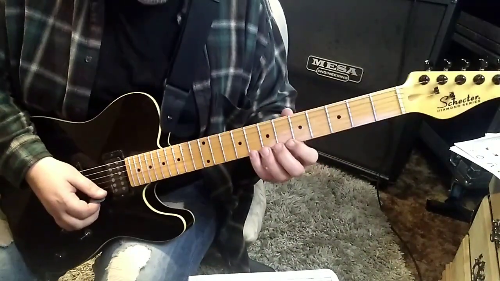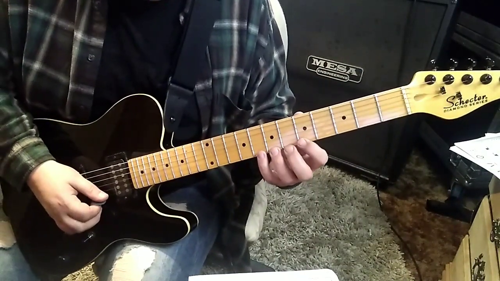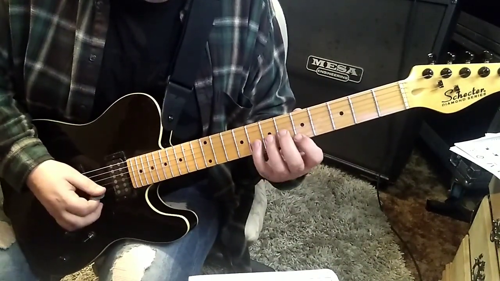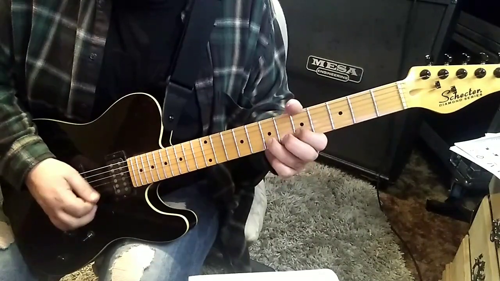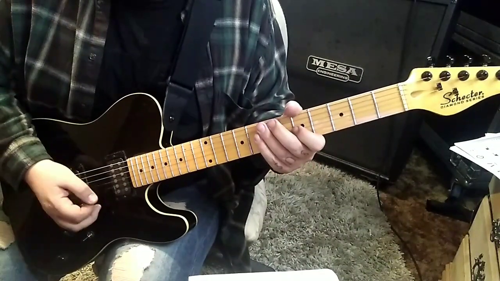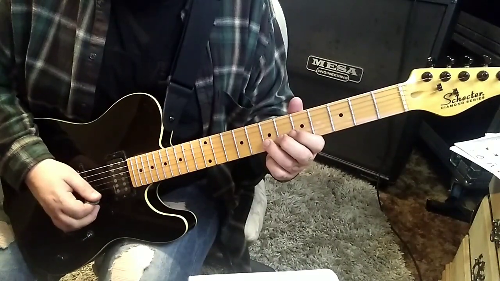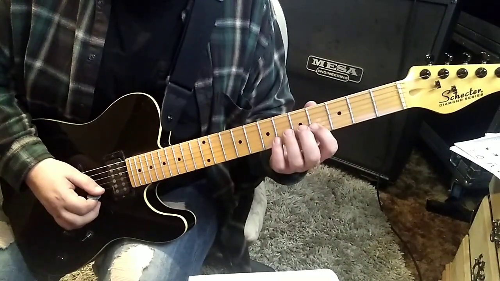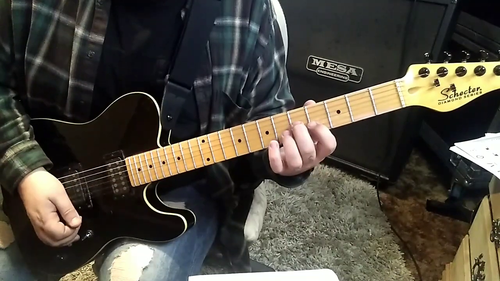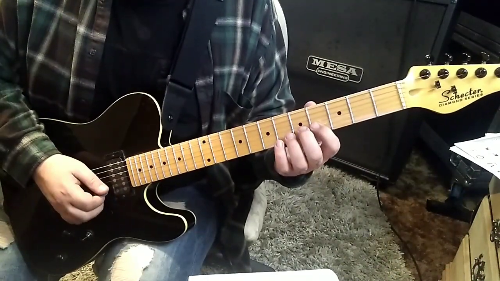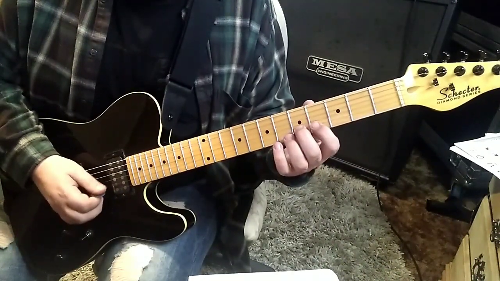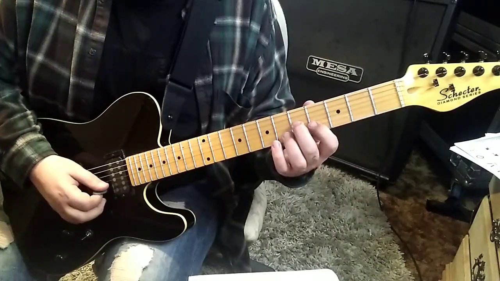351 timestamp, high E, we're going to go 8 7 5. Same thing on the B, half step bend on the 7B. Then go 7 4 5, and then 4 hammer 5 pull 4. So it's 5G after that.